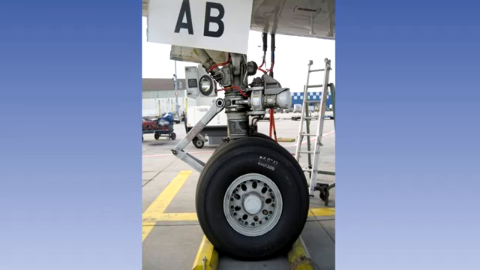In this short lesson on aircraft wheels, you will learn about the components that make up a wheel and the materials from which a wheel is made. An explanation will also be given of the purpose and function of fusible plugs.